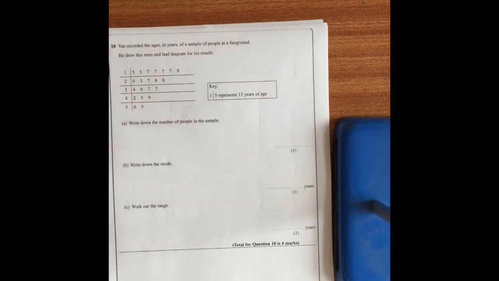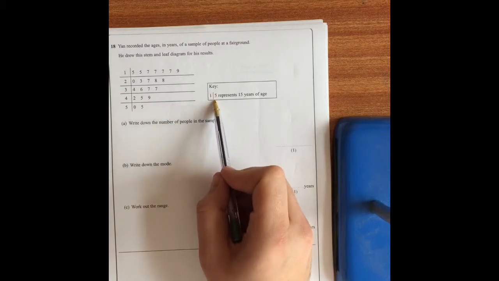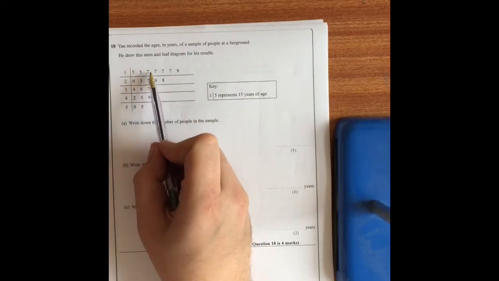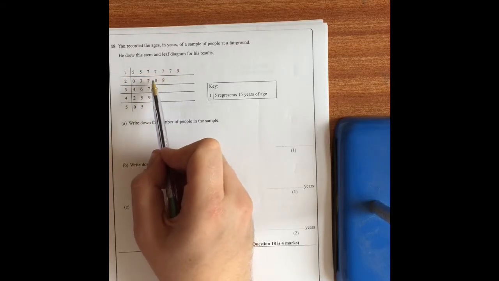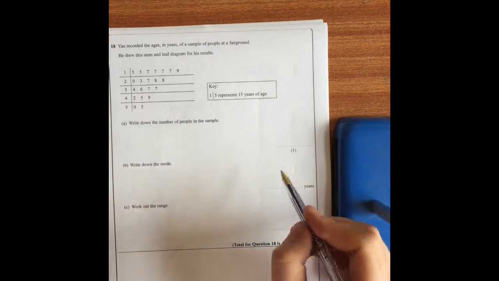Question 18. Jan recorded the ages in years of a sample of people at a fairground. He drew the stem and leaf diagram for his results. Write down the number of people in this sample. Each number represents a person. You can see that line 5 represents a 15-year-old. So there is 1, 2, 3, 4, 5, 6, 7, 8, 9, 10, 11, 12, 13, 14, 15, 16, 17, 18, 19, 20, 21 people in this survey.